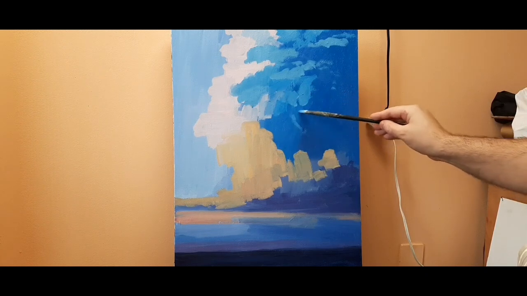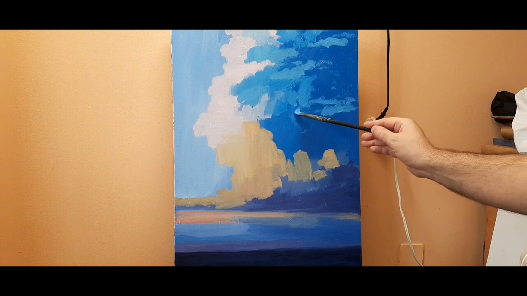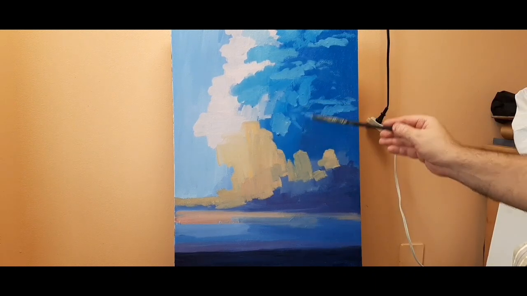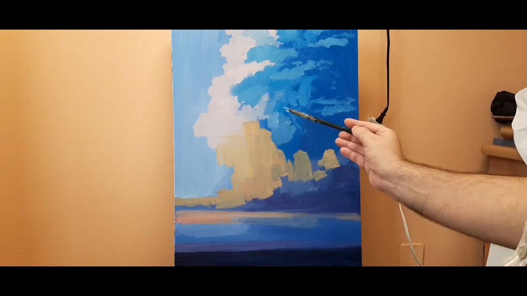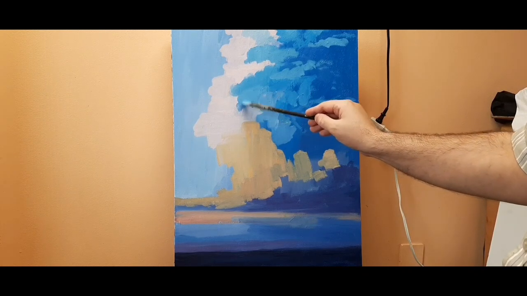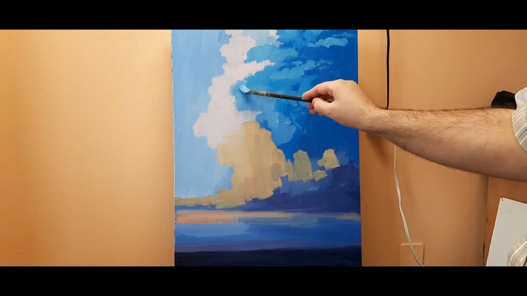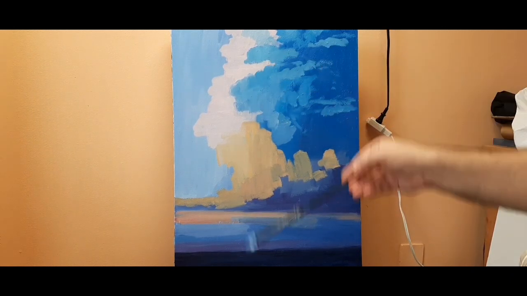You could see how I distribute mid-tone information, and you would be like, okay, what am I doing right now? I am using mid-tone blue within a darker blue shape to start to block in mid-size characteristics of mid-size cloud shapes that will be happening there.